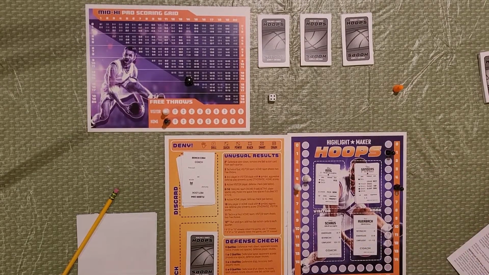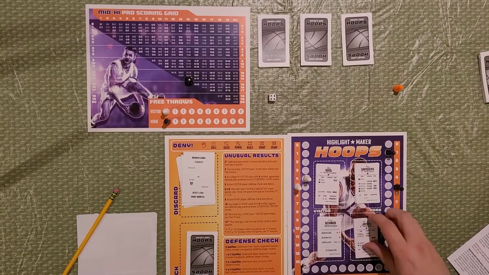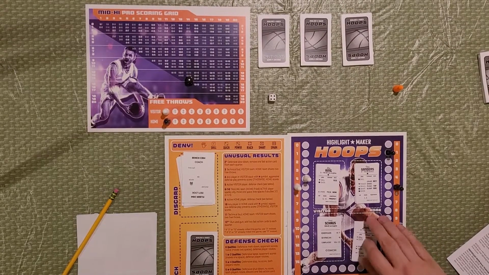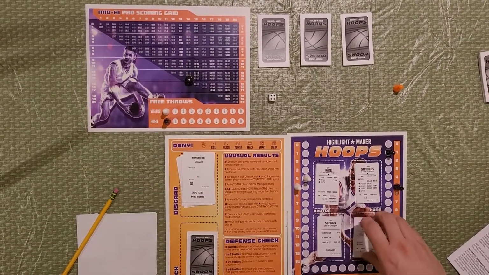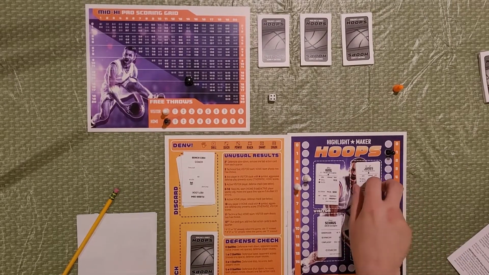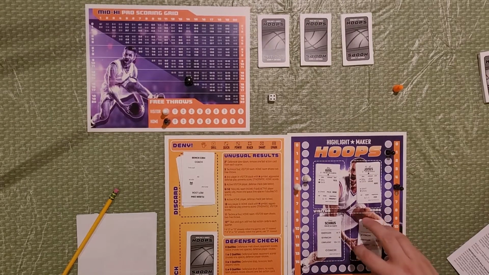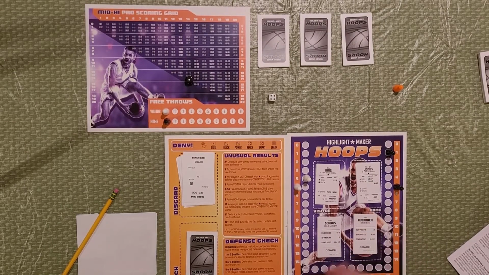And so when we get a timeout, we take the top player from the bench and we place him, since there's no other notations on here. We take the top player off the bench, which is Casey Jones. We put him in. So now we have 6 Celtics in the rotation. And we put Auerbach back on top.